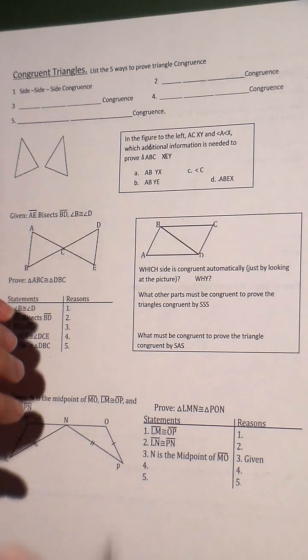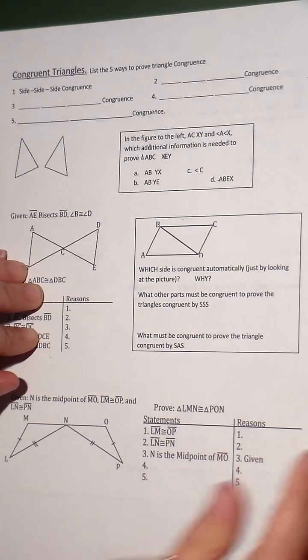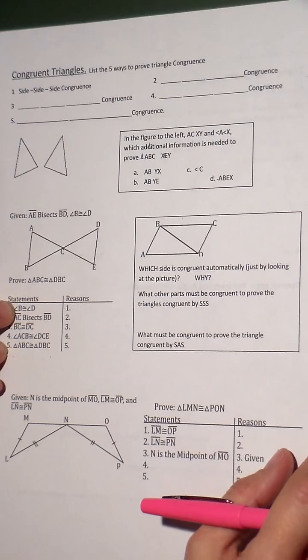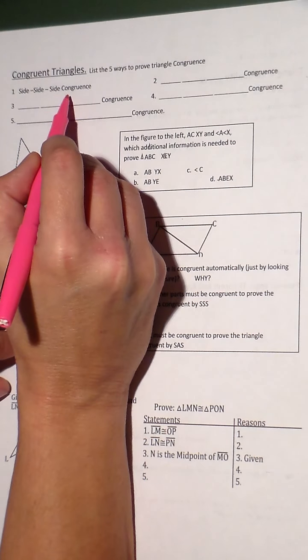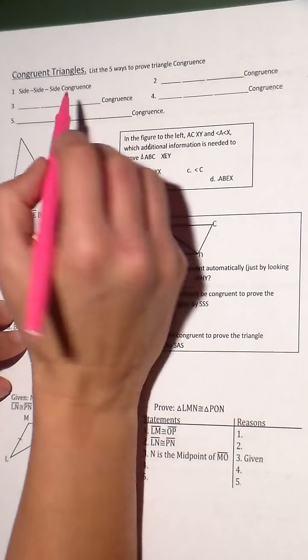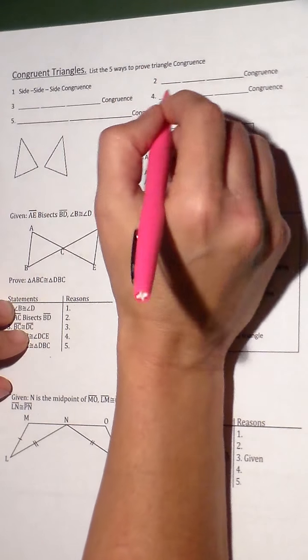Now remember, for congruent triangles, we have five different theorems or postulates that we can use to prove these triangles are congruent. So let's look at these. We have side-side-side congruence. That's if the three have the same side. The two triangles have matching sides all the way. The corresponding sides are congruent.